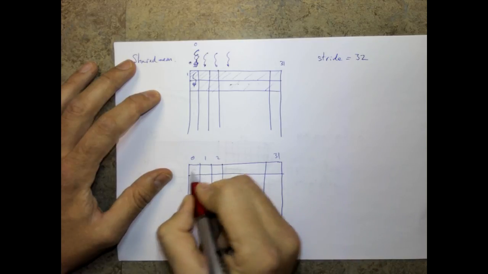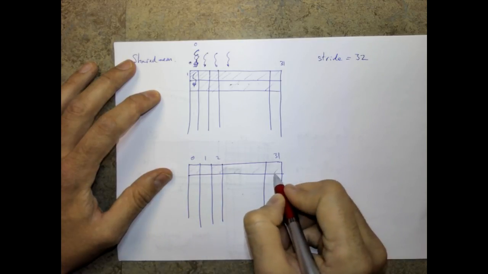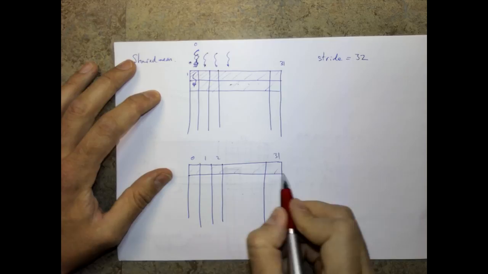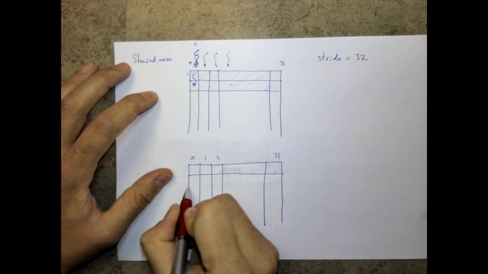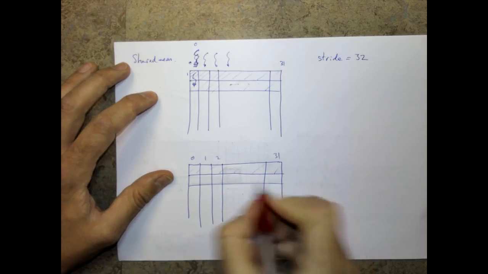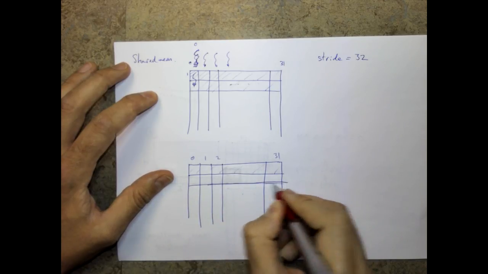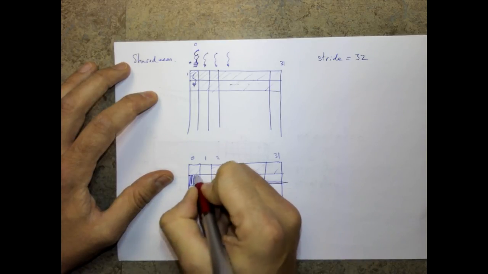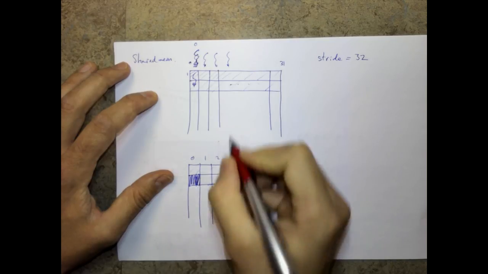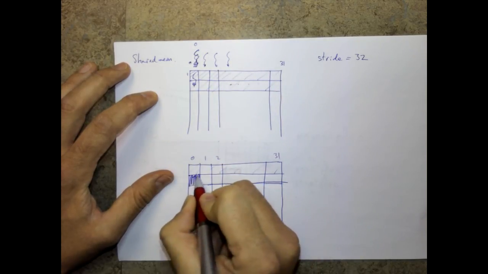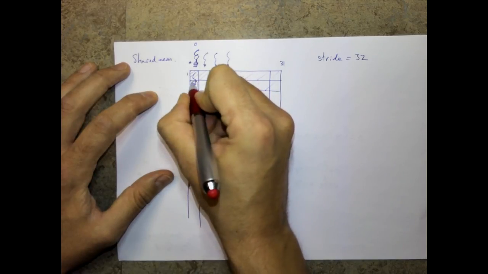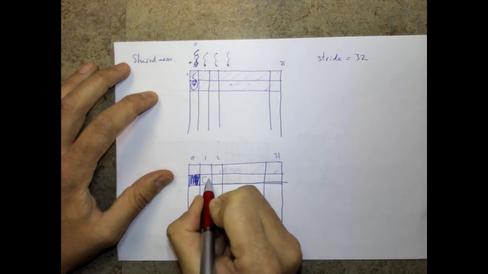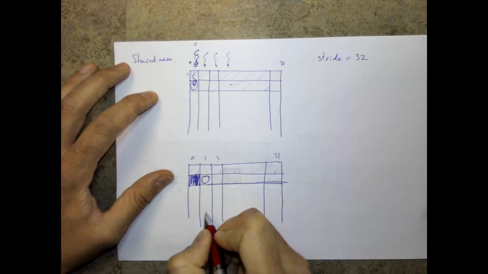We store the first row in these first 32 positions, each of them in one bank. And then for the second row, we are not going to use this element. So this memory location. So this element here now is going to be stored here.